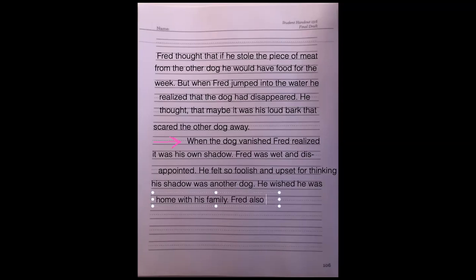Fred also wished that he would learn to not be greedy. Period. And our last sentence.